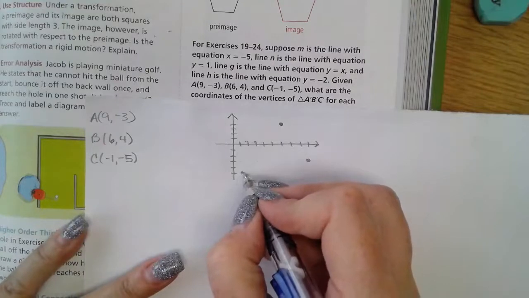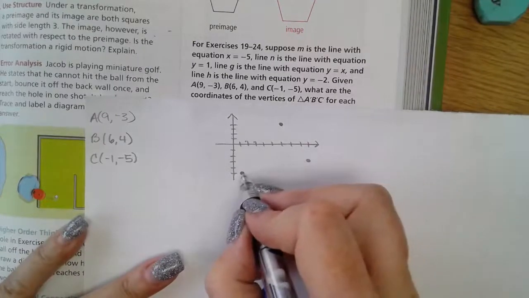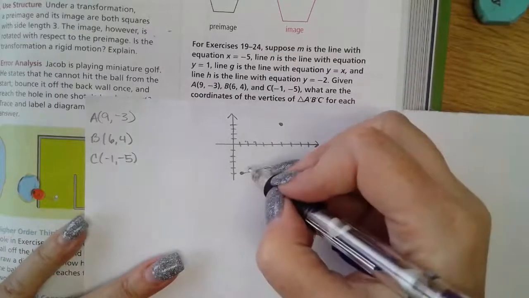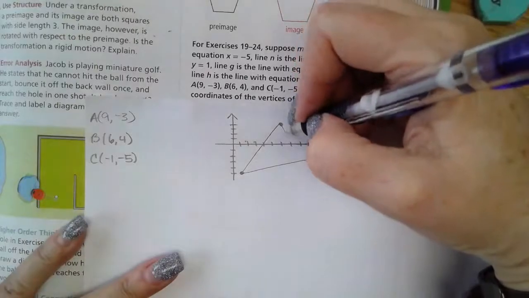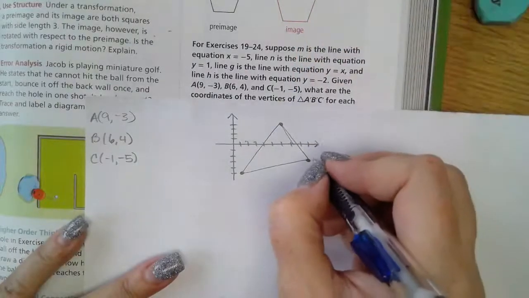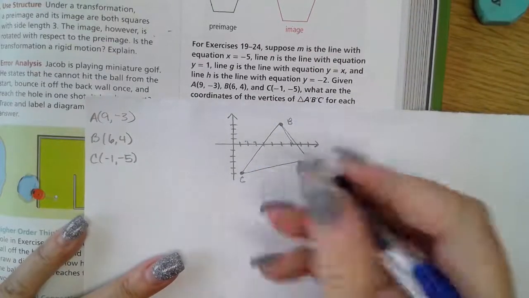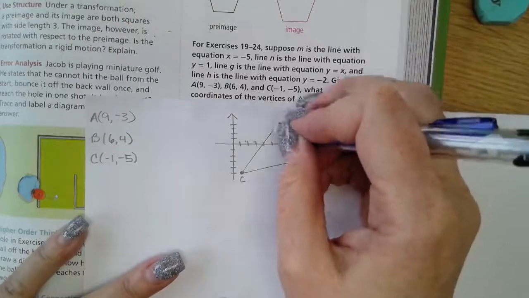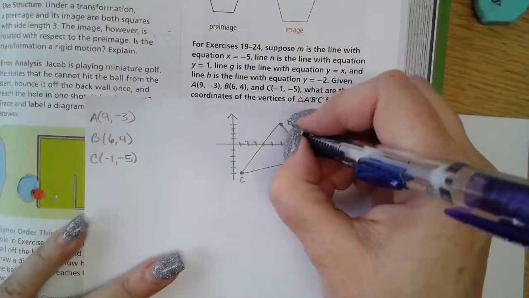I didn't need graph paper. Okay, so now we have this.